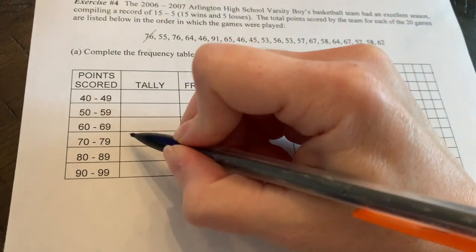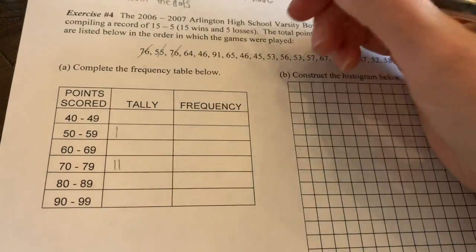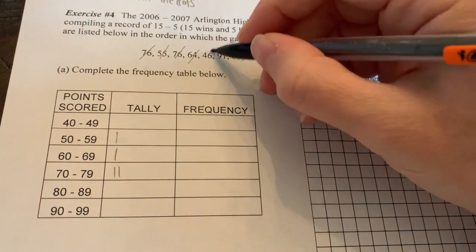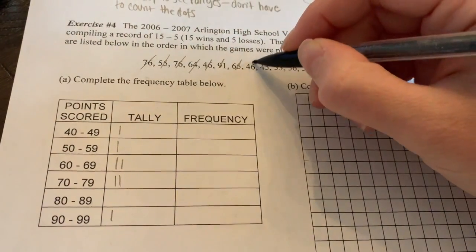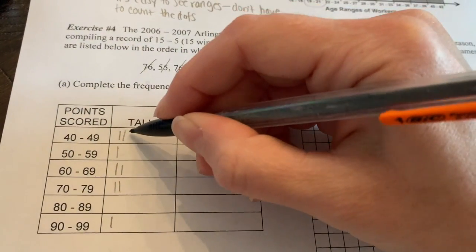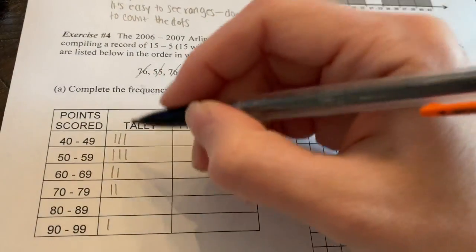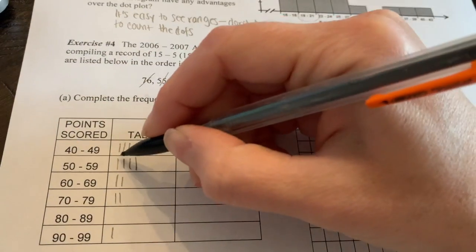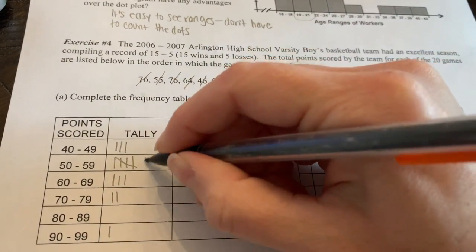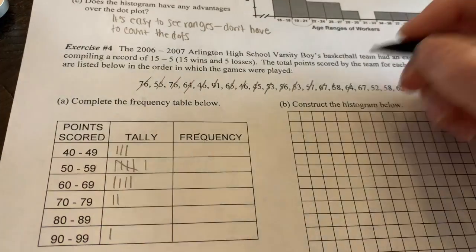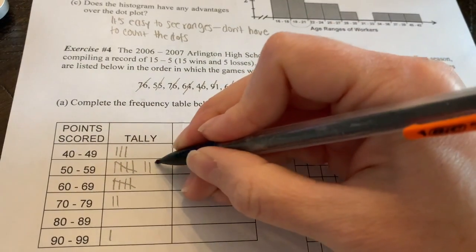So 76 goes in between 70 and 79. 55 goes in 50 and 59. 76 goes between 70 and 79. 64 goes in 60 and 69. 46 goes here. 91 goes here. 65 goes here. 46 goes here. 45 goes here. 53 goes here. 56 goes here. 53 goes here also. 57 goes here, and remember, once you get to 5, you cross like that, right? 67 goes here. 58 goes in here. 64 goes here. 67, 52, 58, and 62.